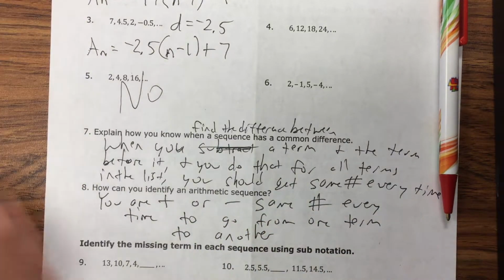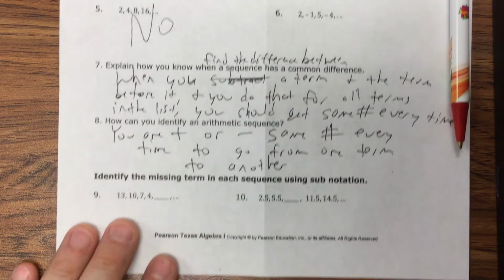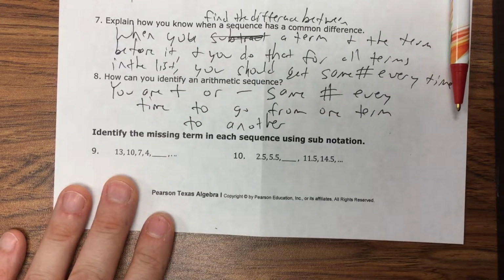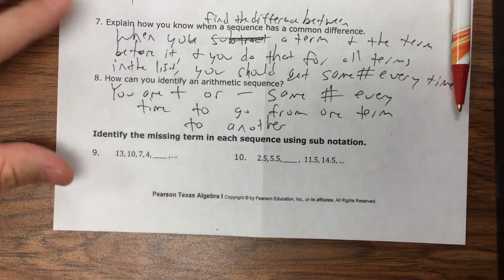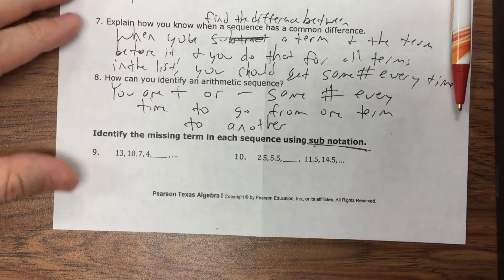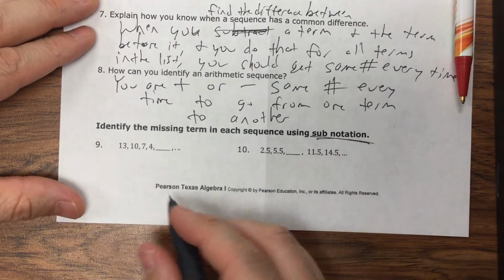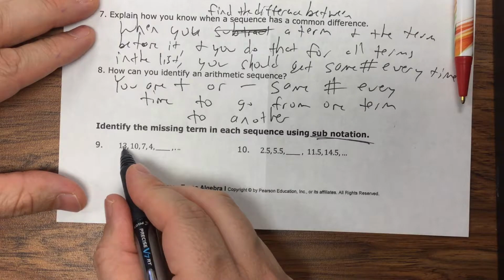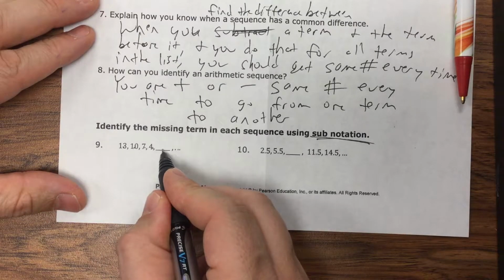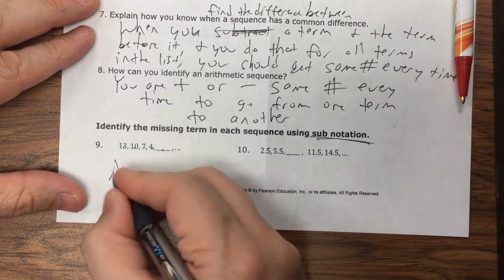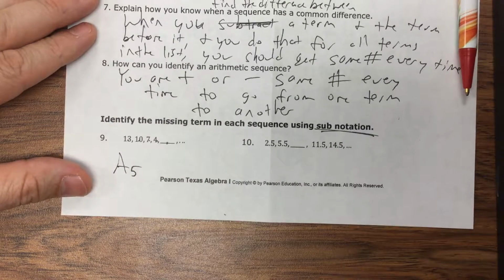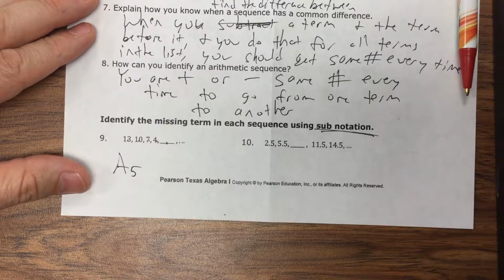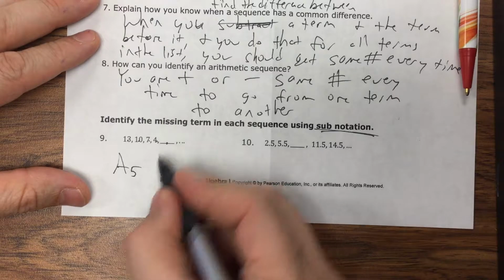Let's do number 9. Oh, number 8's an even one. I gave you an even one as a bonus. Identify the missing term in each sequence using subnotation. Subnotation is not that big a deal. If I want the 1, 2, 3, 4, 5th term in the list, I call that A of 5. That is subnotation. Okay, let's go ahead and do that.